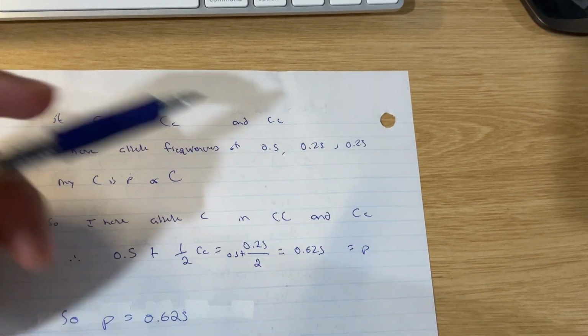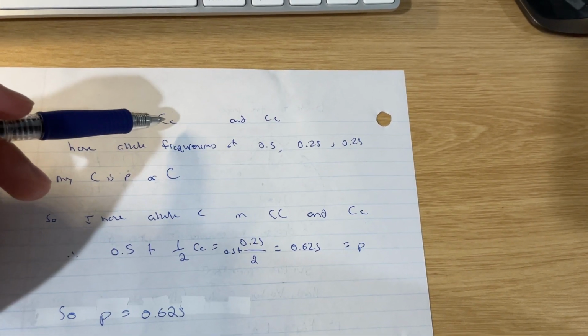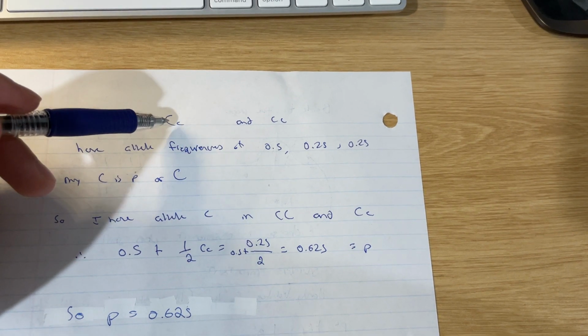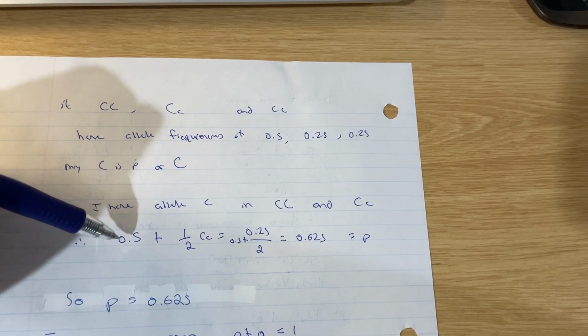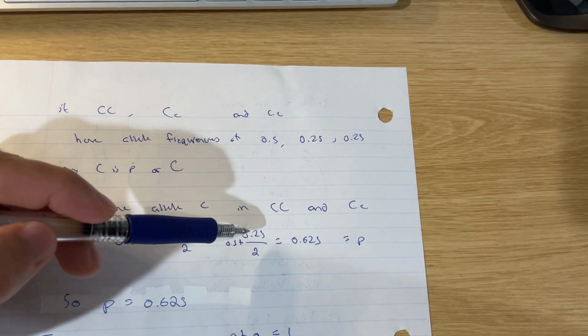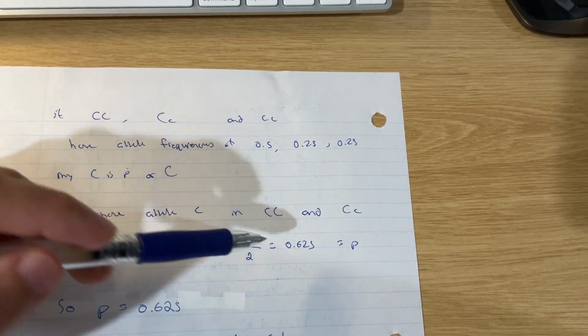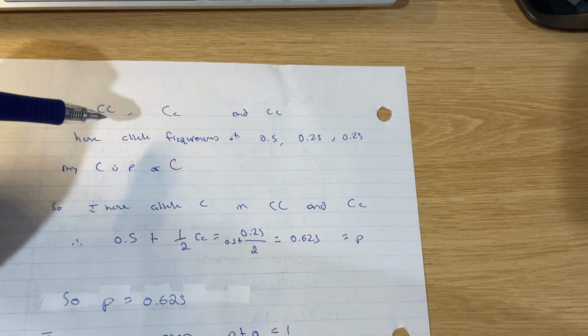Because 0.25 is the frequency of the big C and the small c, if we divide it by 2, we only get the allele frequency of the big C there. As such, 0.5 plus half of our Cc, or 0.25 divided by 2, is going to give us 0.625. And that essentially is our allele frequency of our big C.